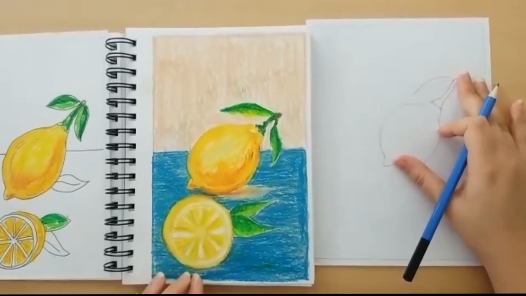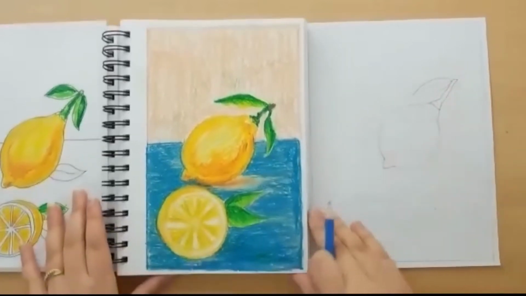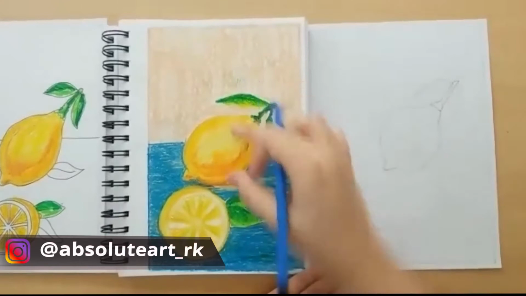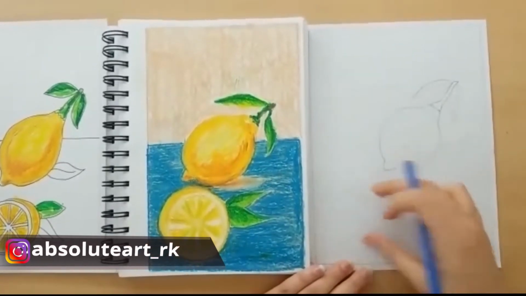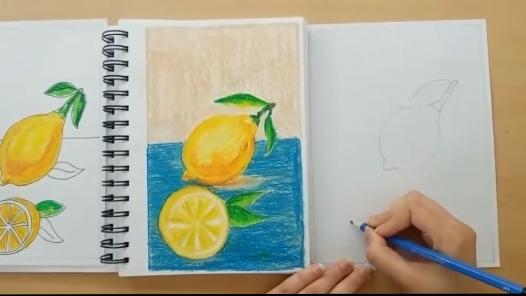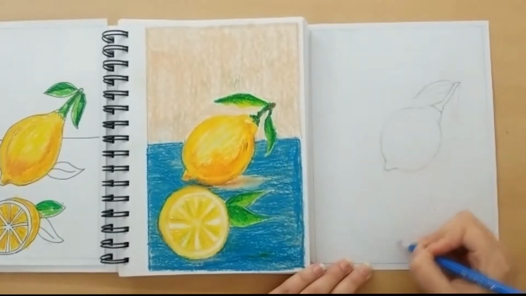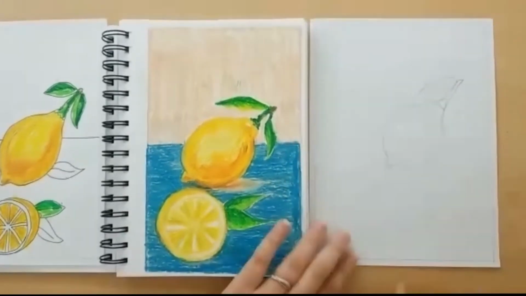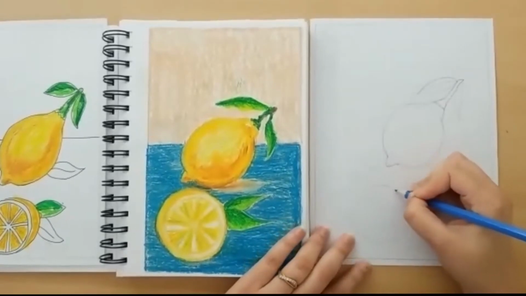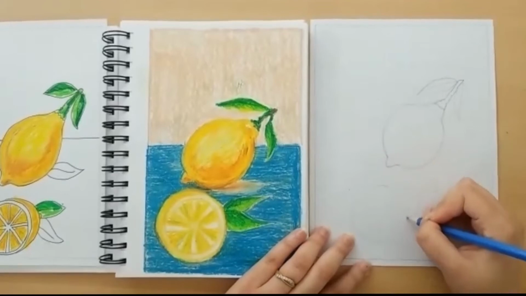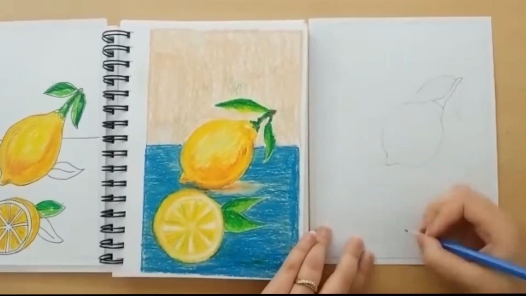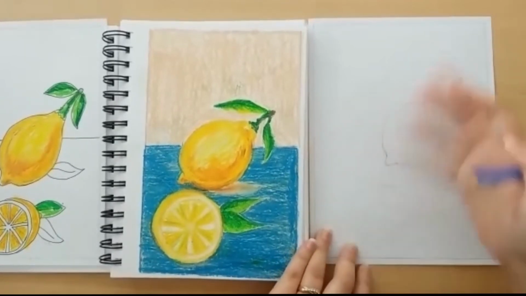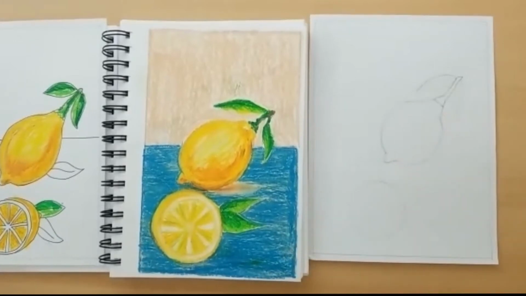Now we will draw the half lemon. So you have to make sure that your placing is right. You don't want this to touch the other one, because this is behind, this is in front. So at the bottom, you will make a circle like that. It doesn't have to be an accurate circle. It can be a little rough at the edges, or you can make it look a little like an oval, but that's the basic shape of the half lemon.